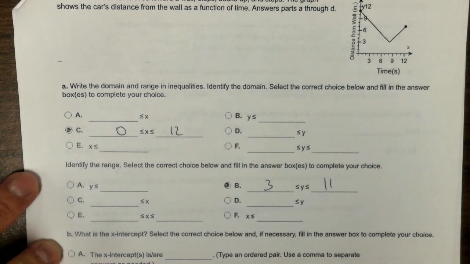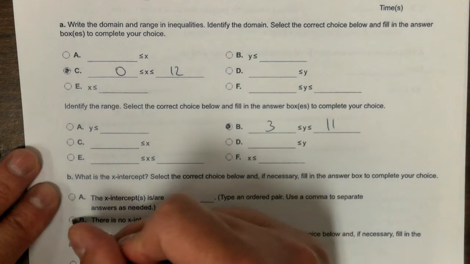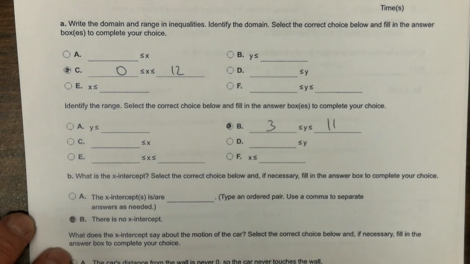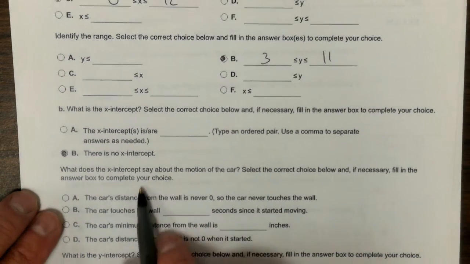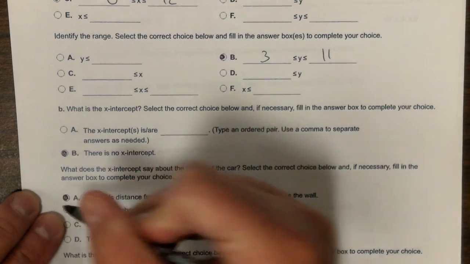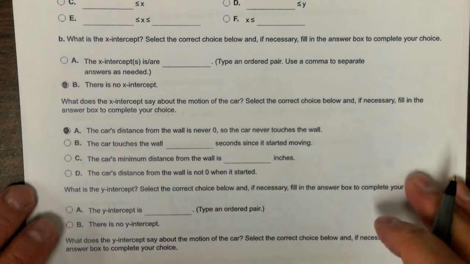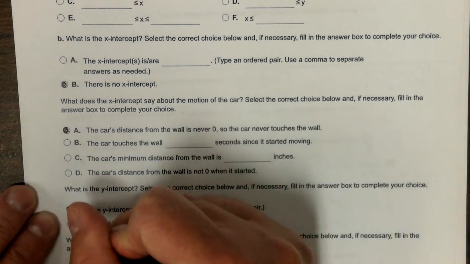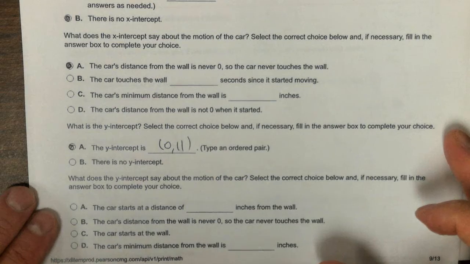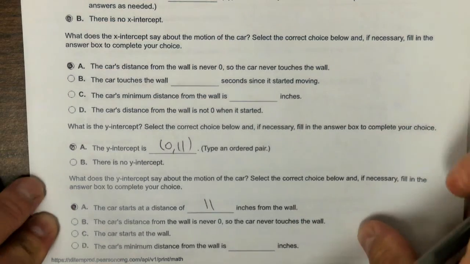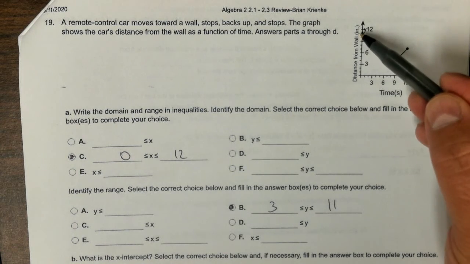The x-intercept does not exist. There's no x-intercept because it doesn't cross. What the x-intercept means is that the distance from the wall is never 0, so it never touches. The y-intercept is 0, 11. It wants that ordered pair. And so that means that it starts at a distance of 11 inches from the wall. So again, just based on the y-intercept, this is 11.